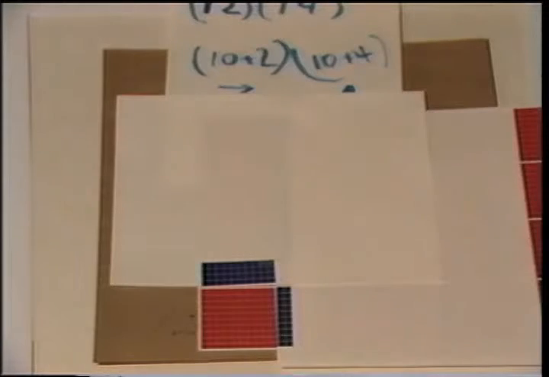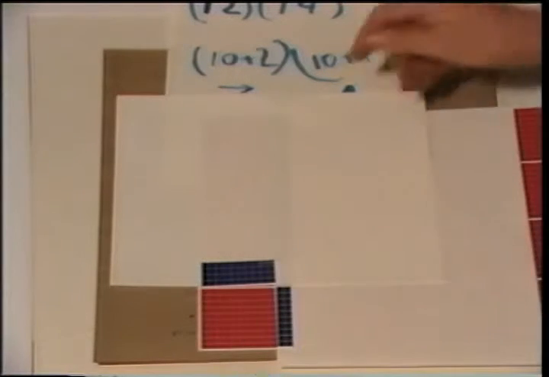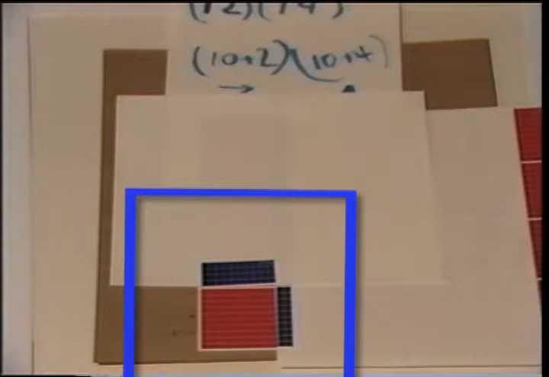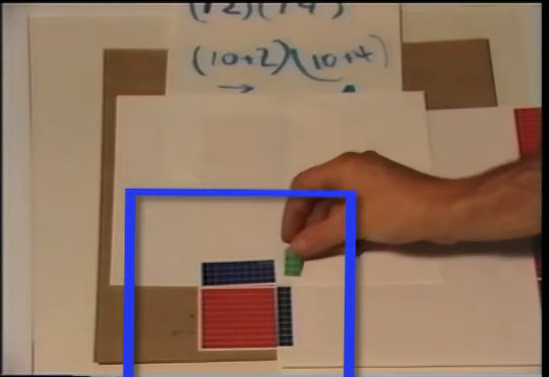I am over 10 plus 2. I am up 10 plus 4. And now to complete my rectangle, I need to fill in the corner. Here, I will get out the piece to fill in the corner.